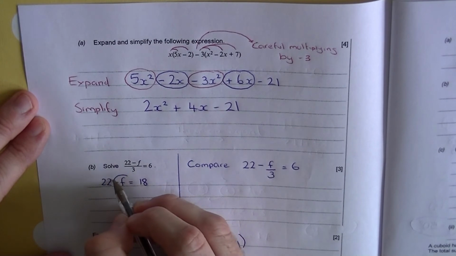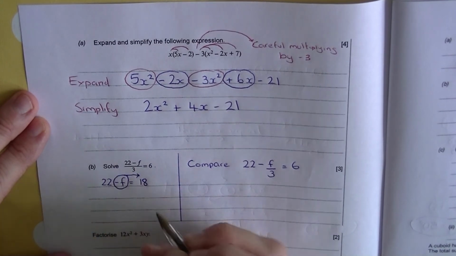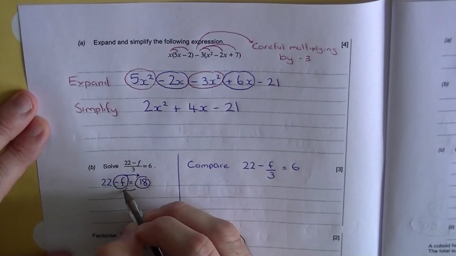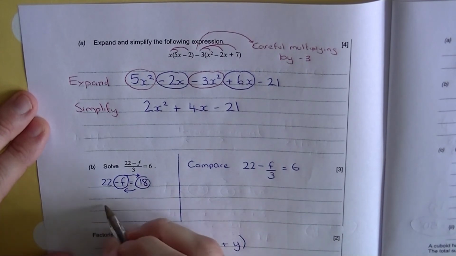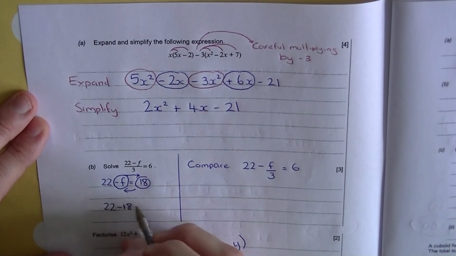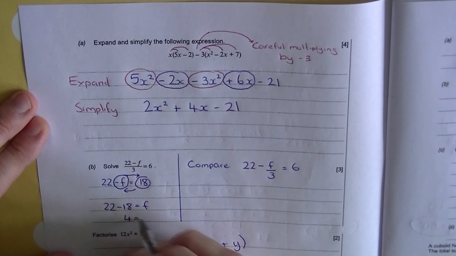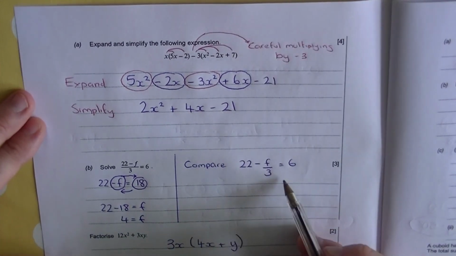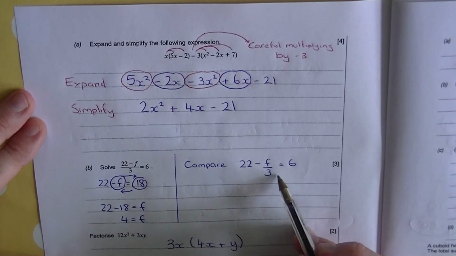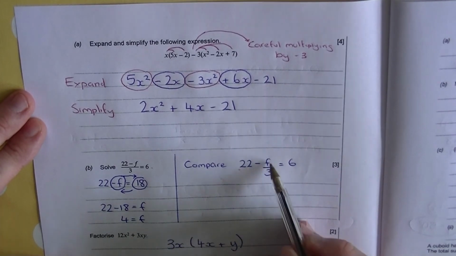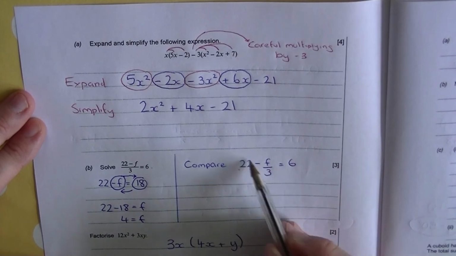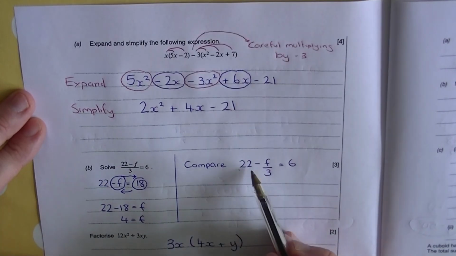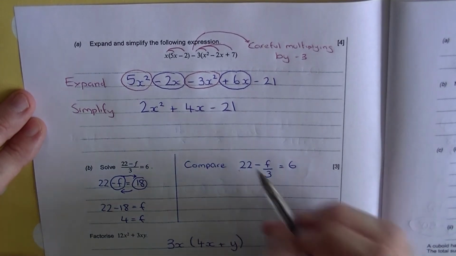So my plan here is to move f over to become positive and move the 18 in the other direction. I'm left with 22 minus 18 equals f, so 4 equals f. I just want to quickly compare that with my own question here, okay? This time, not everything is divided by 3, it's just the f. It's almost like this one is loose this time, it's not part of this division. So I probably do this in a slightly different way, okay?